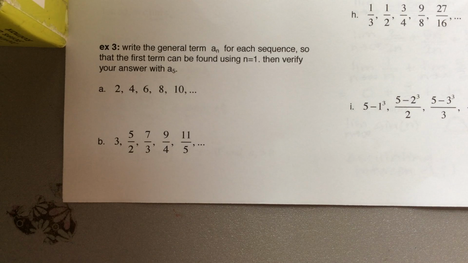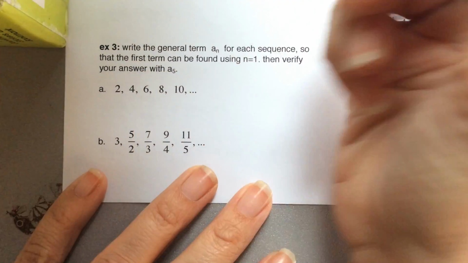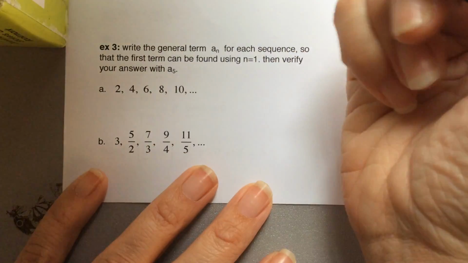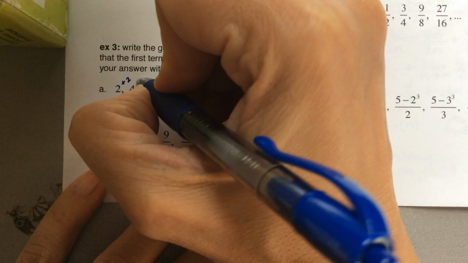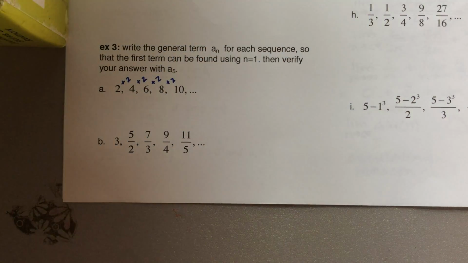What we need to do is write the formula for the sequences, or the formula for the nth term. They all mean the same thing for these sequences right here. So what I always want my students to do is go ahead and find the pattern. In this case, I'm adding 2 each time. And we've already discussed that when you add 2 each time, that means there's a common difference.